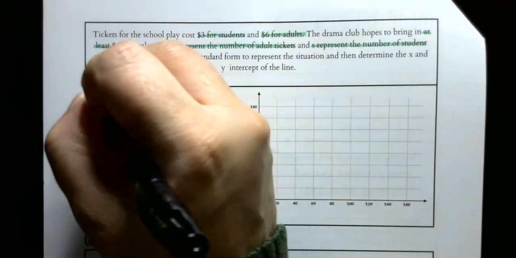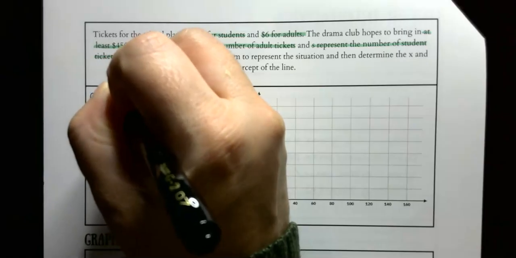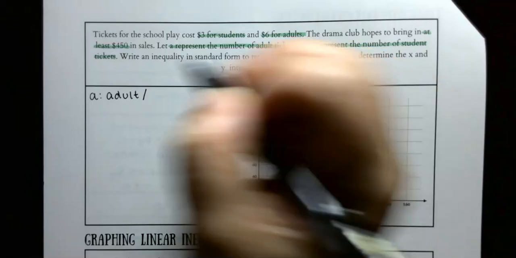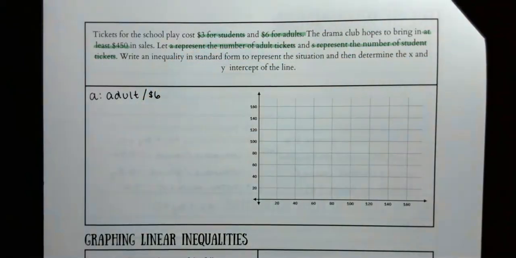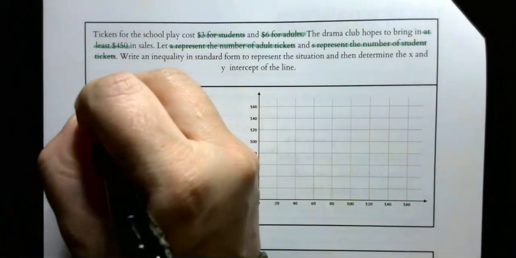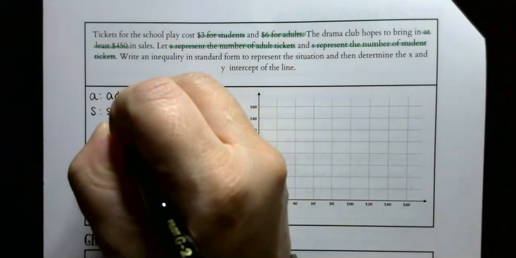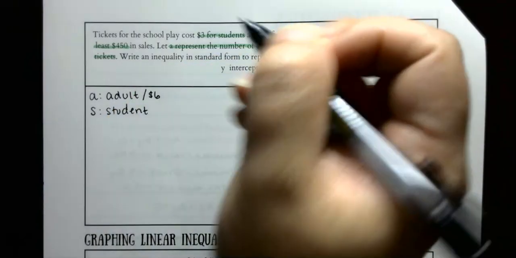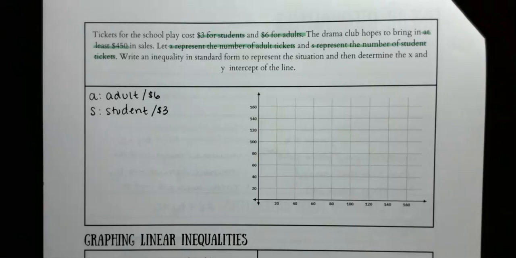So with that being said, let's go ahead and organize our information. We know that A represents adult tickets, and they cost $6. Our second variable is going to be S, and that is represented by student tickets. According to our word problem, that costs $3 per student ticket.